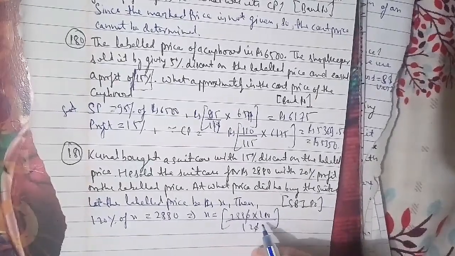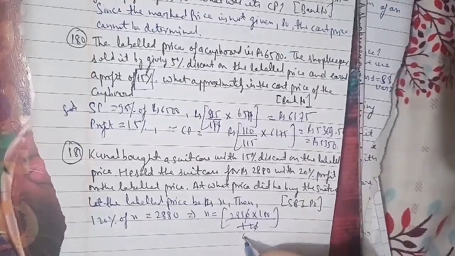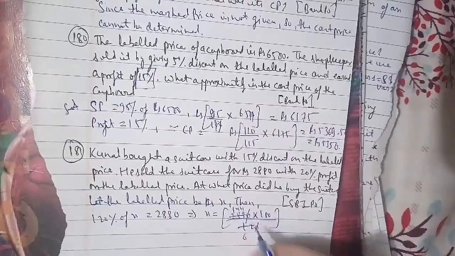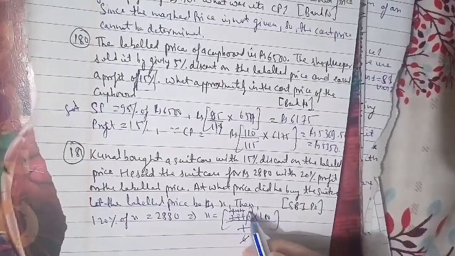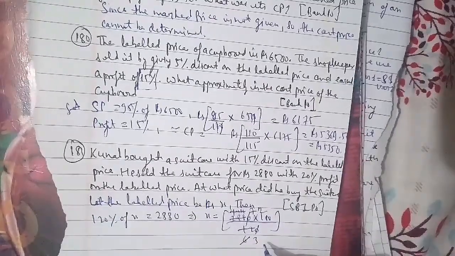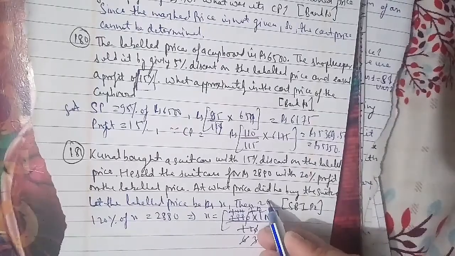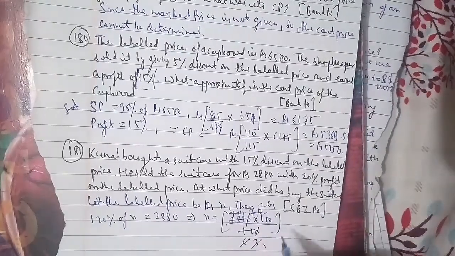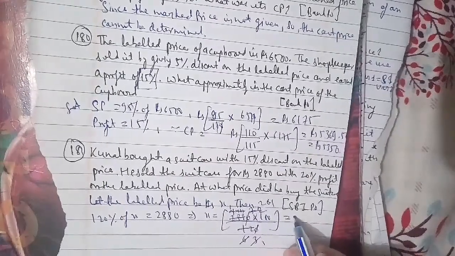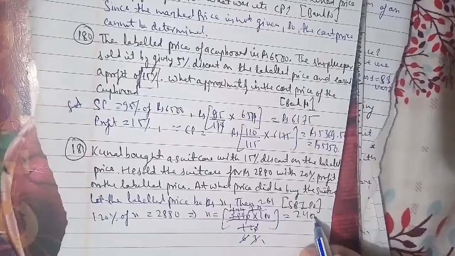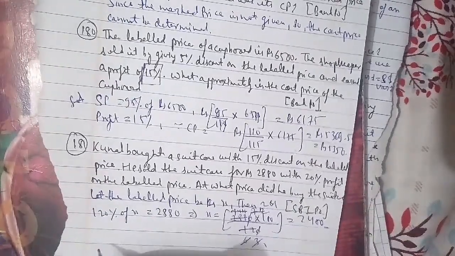So we find out the cost price, which equals 85% of rupees 2400, equals rupees 85 upon 100 into 2400. These zeros are cancelled, so 85 into 24 is 2040, that we get as an answer. That has been in the repeats here. We'll go ahead for the next one.